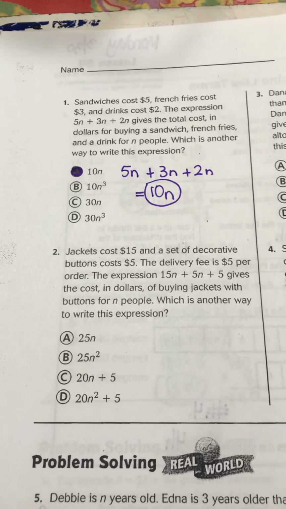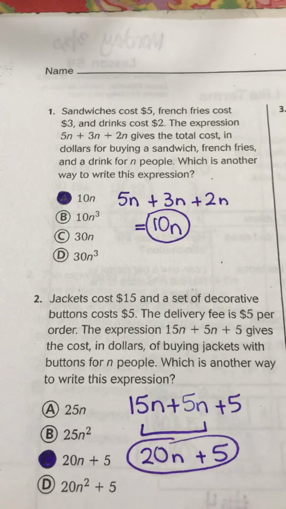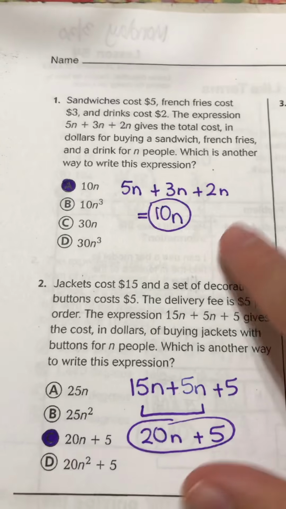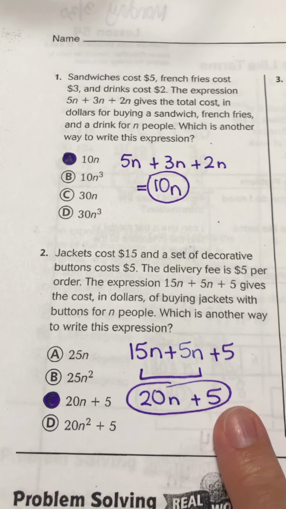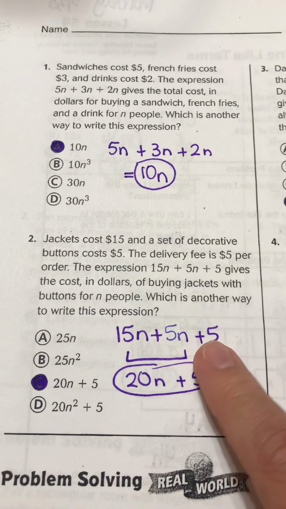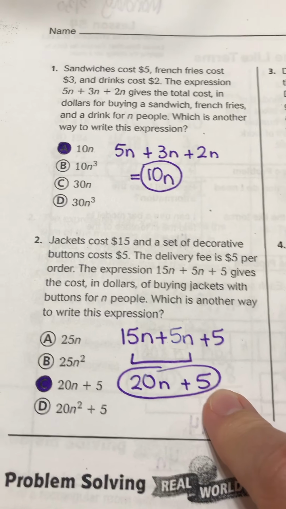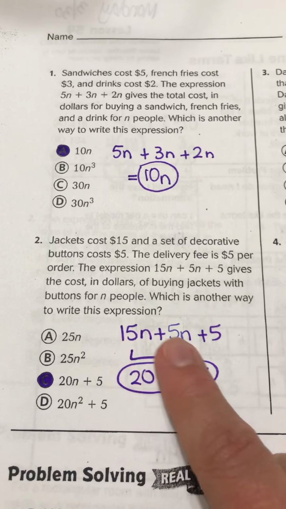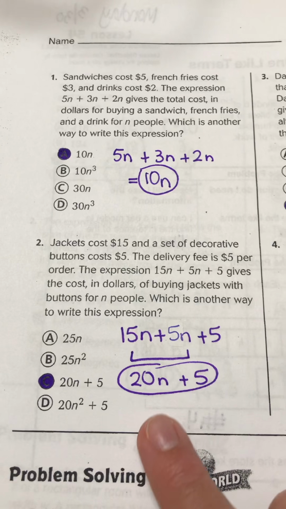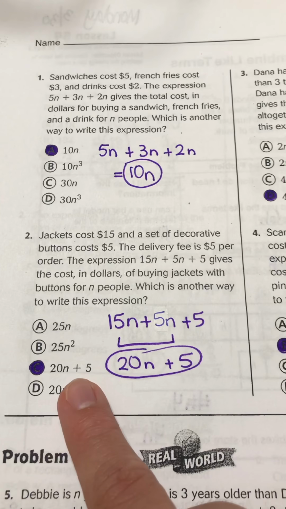Okay. All right, go ahead and pause the video, try the rest of this page, and then come in and check your answers. Okay, let's check our answers. So we did number 1 together, so let's go to number 2. So notice they had another term in this expression that did not have a variable. So if that happens, we just bring it down to our final answer, but only combine the like terms. So 15N plus 5N gave us 20N, bring down plus 5. The one that connects with that will be C.